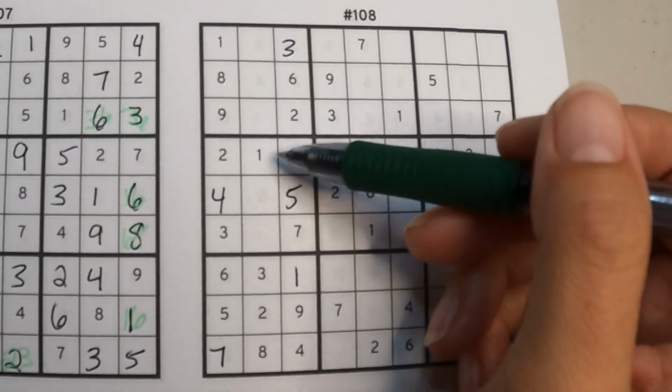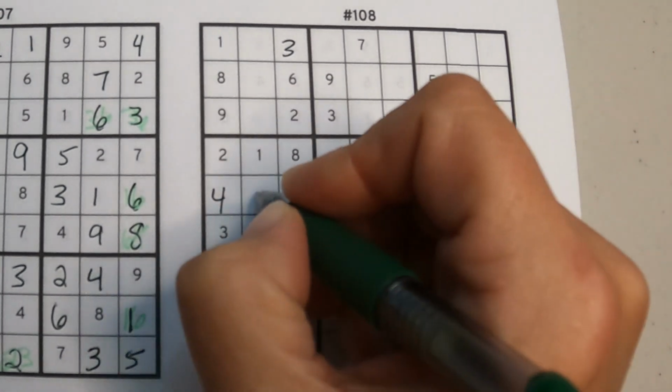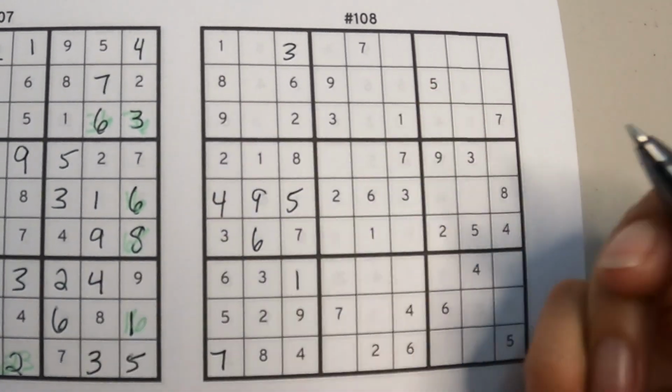For this box then we've got 1, 2, 3, 4, 5. We're missing 6 and 9. We've got a 6 here, so 9, 6.